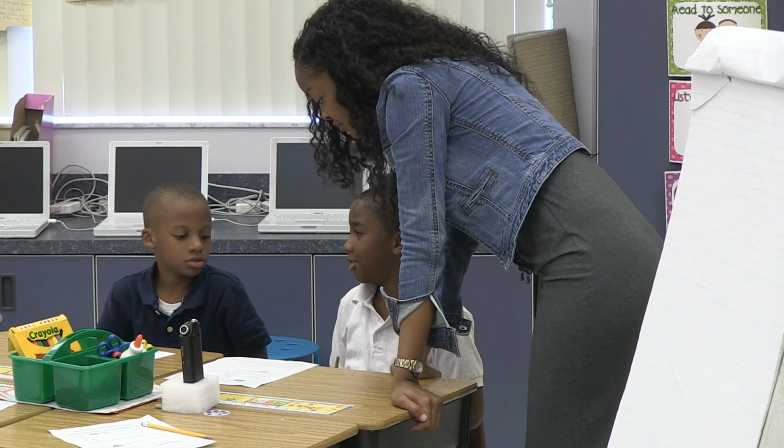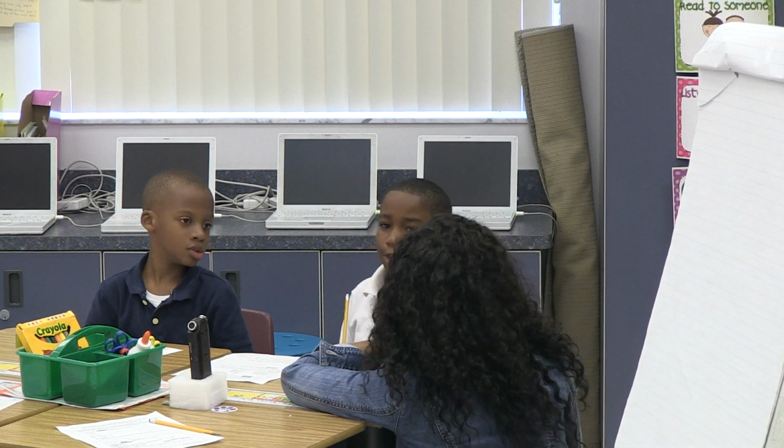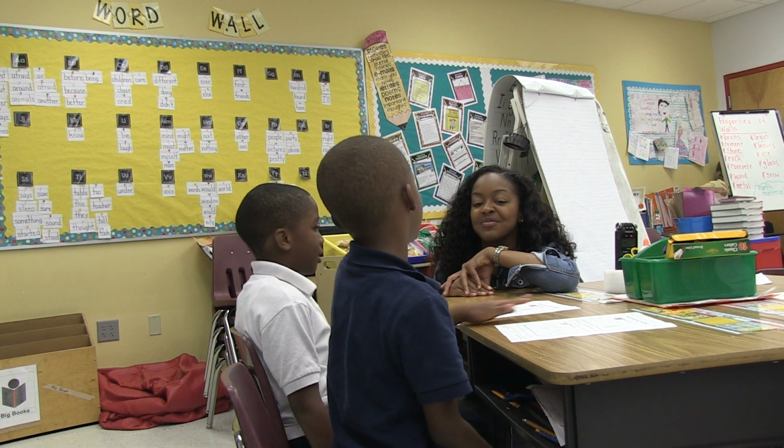Paper is not a strong material. So if you try to make a chair out of it, if you sit in it, it's gonna squash.